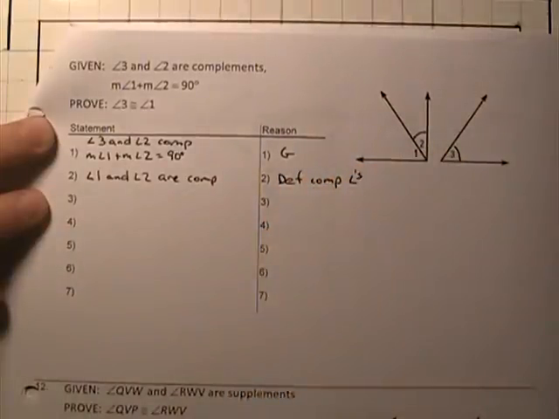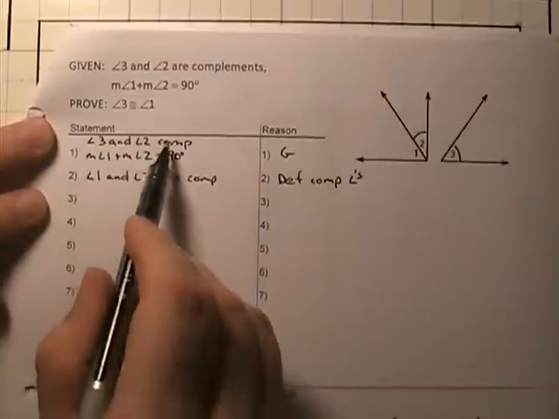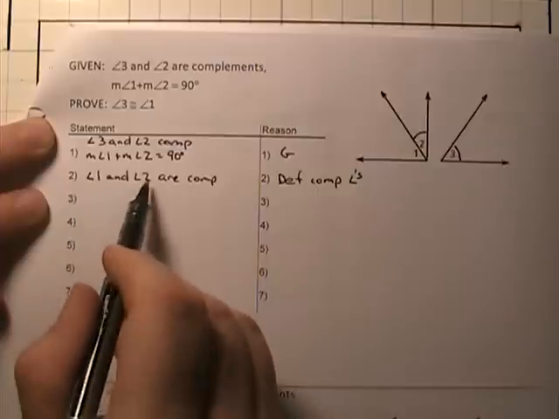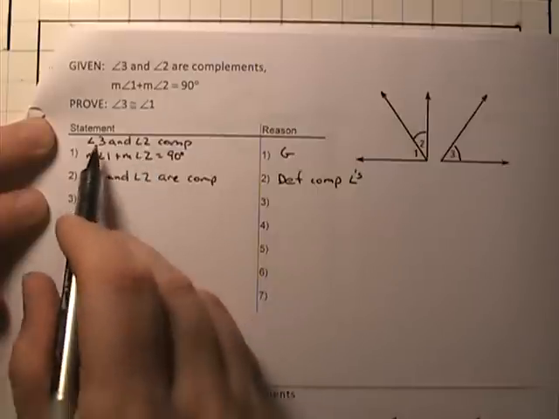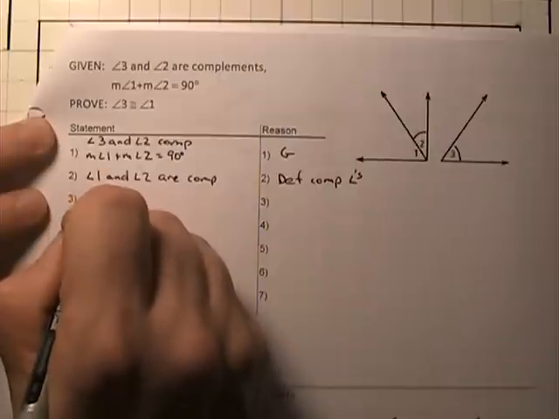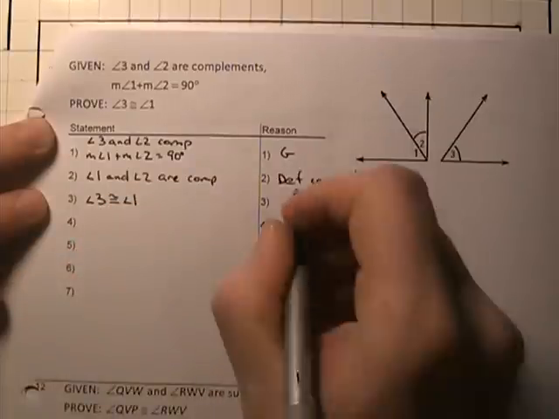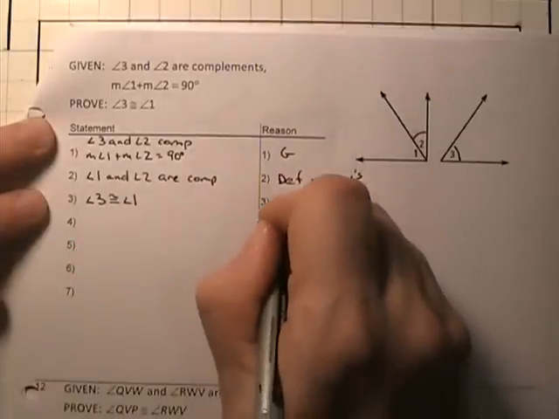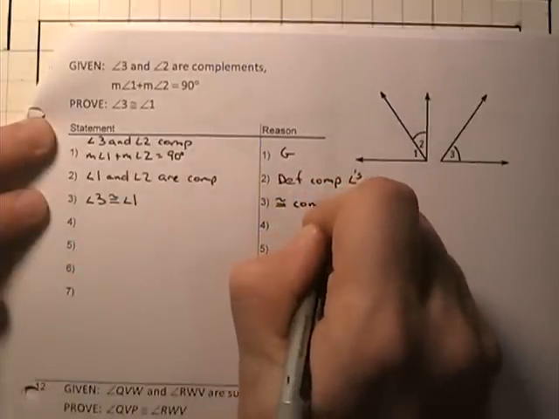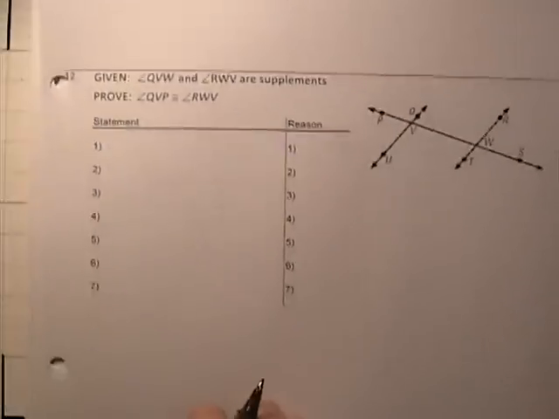of complementary angles. Well, if 1 and 2 are complements and 3 and 2 are complements, we've got angles that are complementary to angle 2. Both of these are, and that means they're congruent. The reason is because of the congruent complements theorem. All right, number 12.